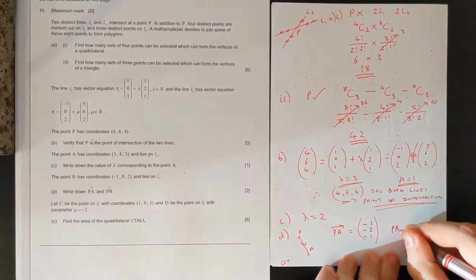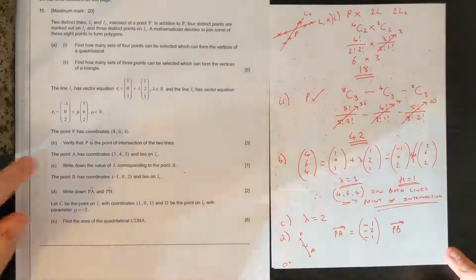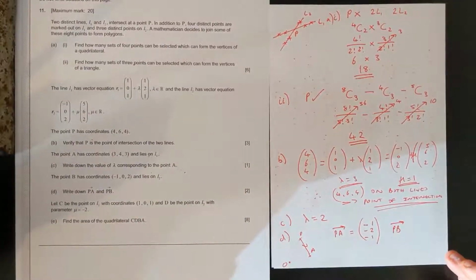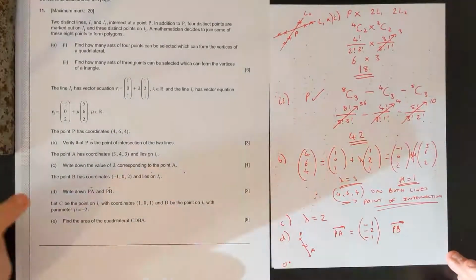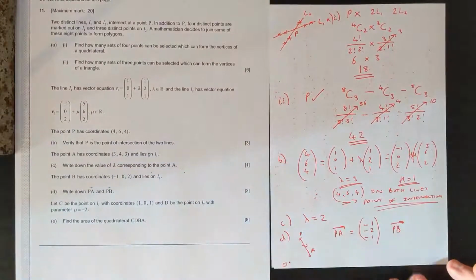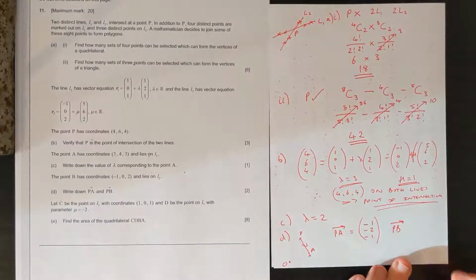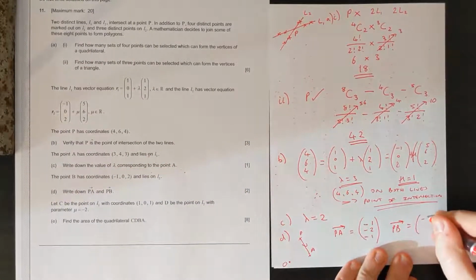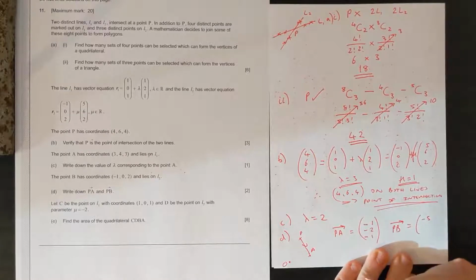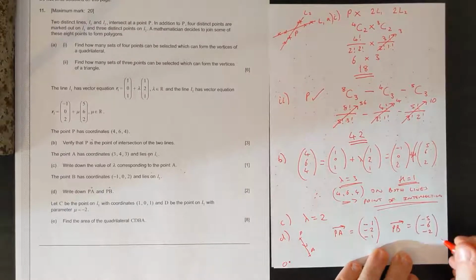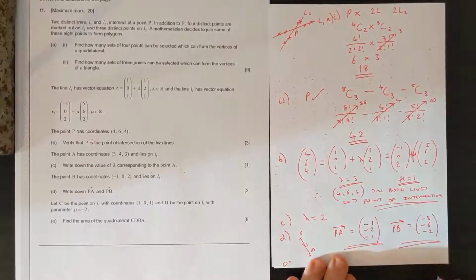And then PB, I do exactly the same thing. What do I need to do to P in order to get to B? So to get from 4 to minus 1, I need to subtract 5. To get to 0 from 6, I need to subtract 6. And to get to 2 from 4, I need to subtract 2. And there I have my vectors.